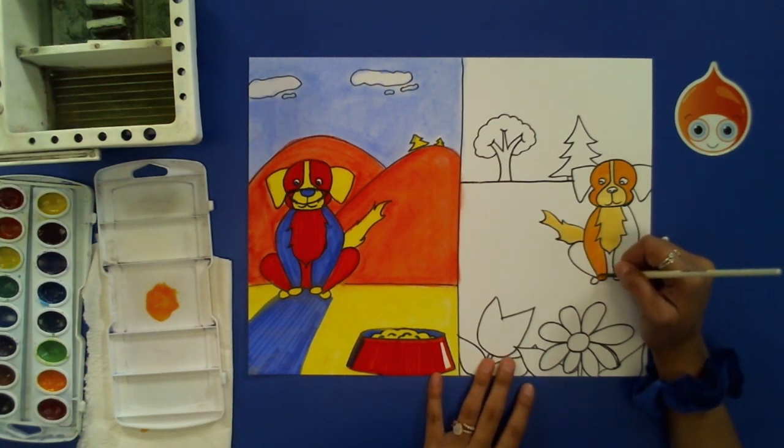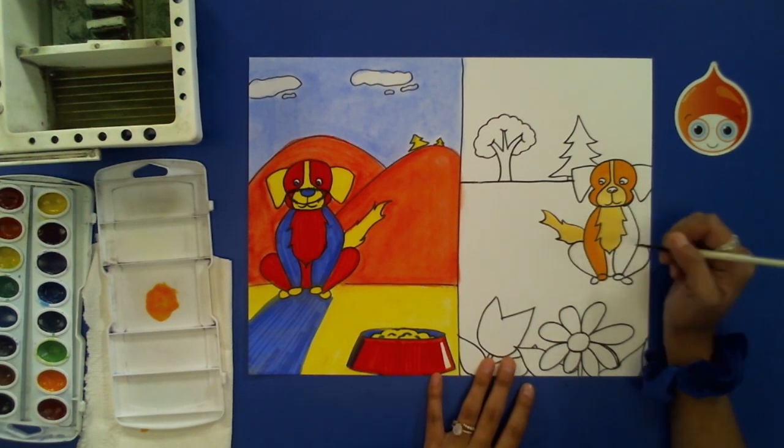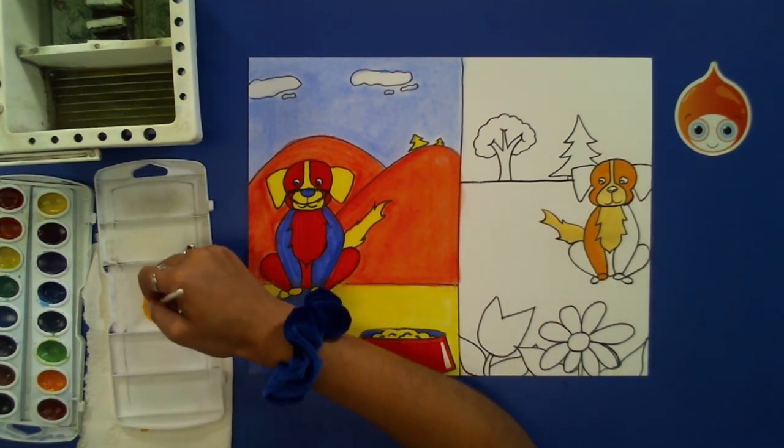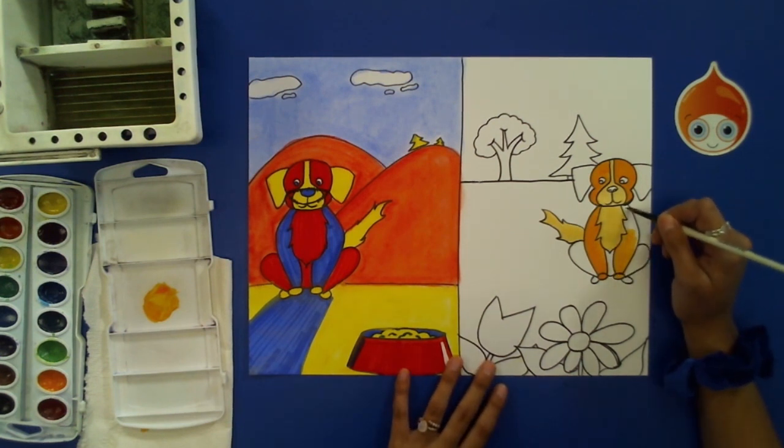So as you can see, I'm changing up the way that I use my dark and medium colors and lighter colors than I did on the dog over here, and that's fine. If you want to change it up, you may. Whatever works for you.